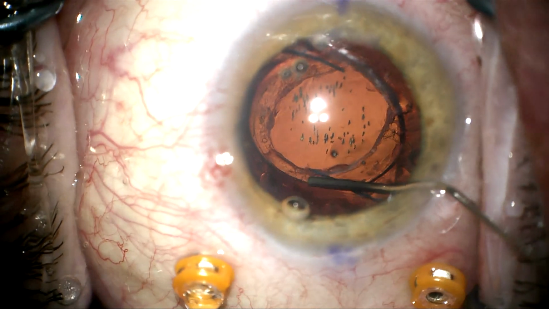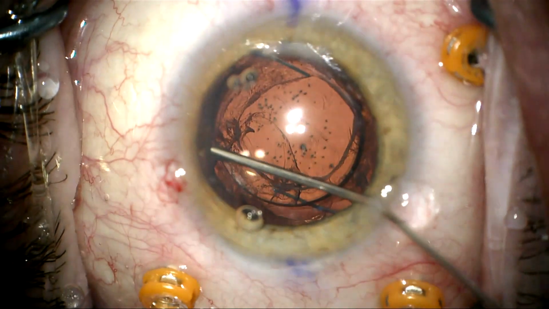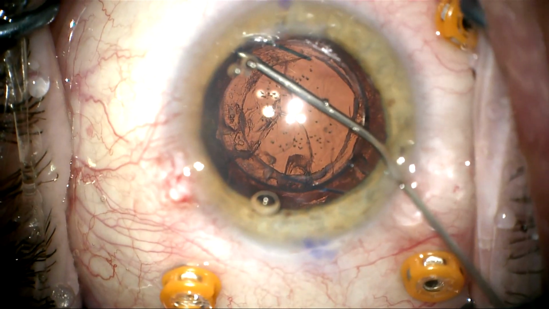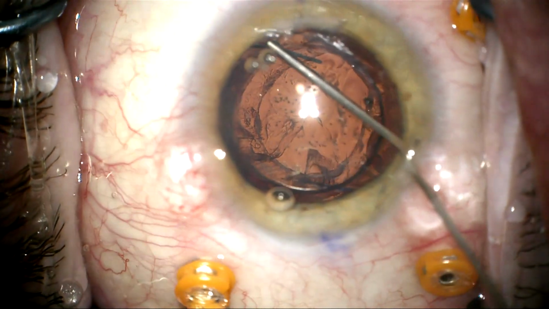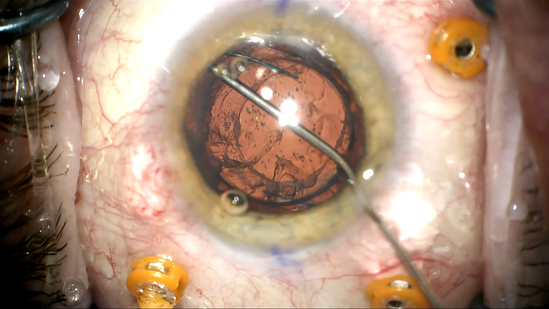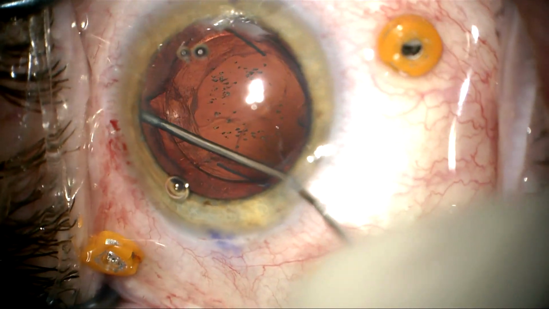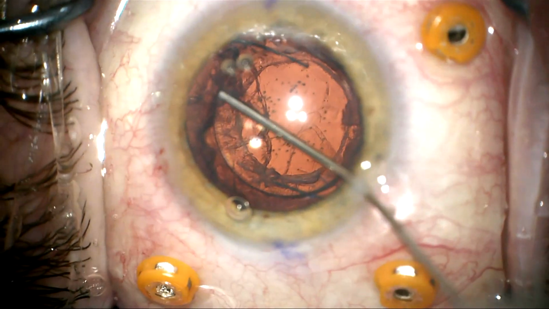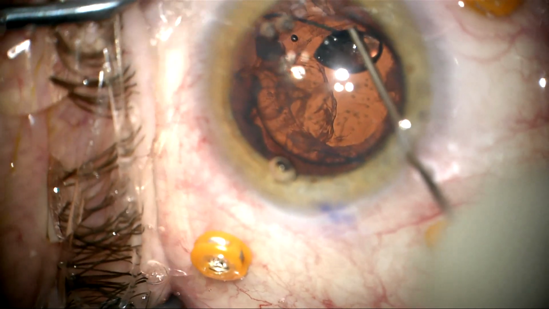Here I can see the anterior capsule starting to separate as I work my way around. There's a lot of Soemmering's ring lens material in here that's being kicked up as I inject, and we'll deal with that later. So now I'm using the viscoelastic to separate the anterior and posterior capsule 360 degrees so I can free up this lens and remove it.